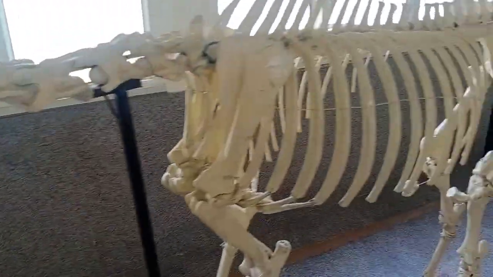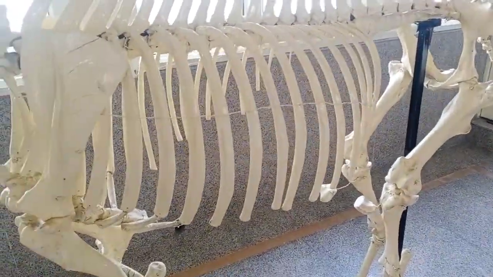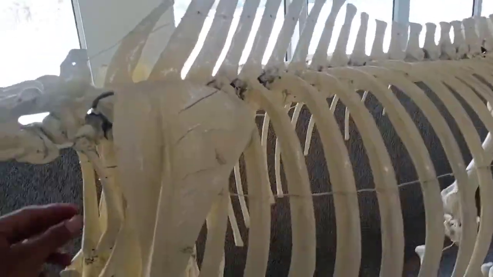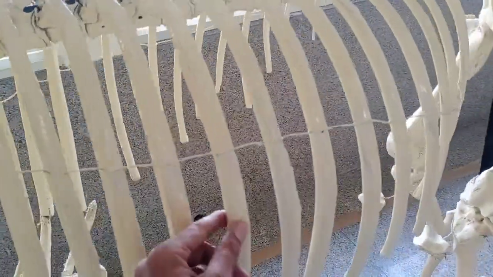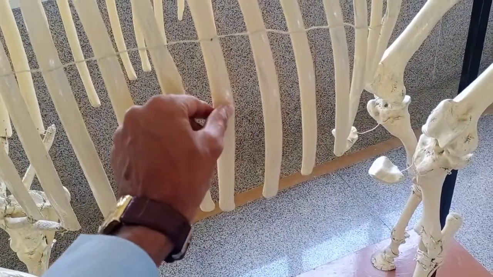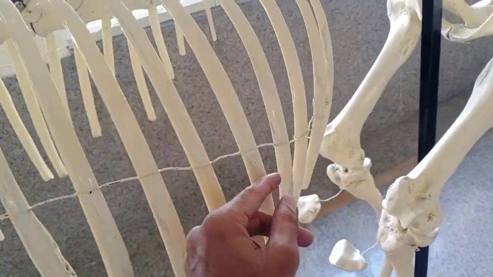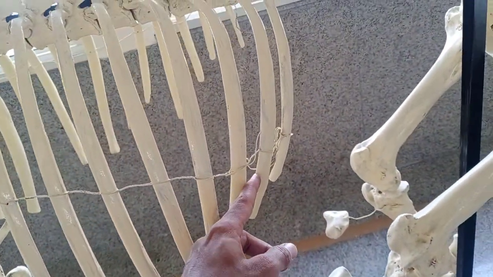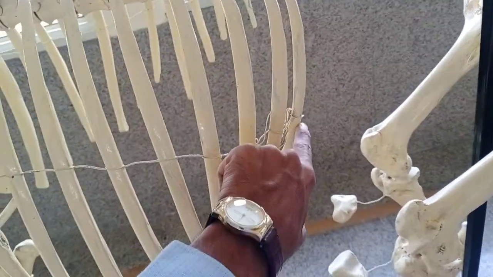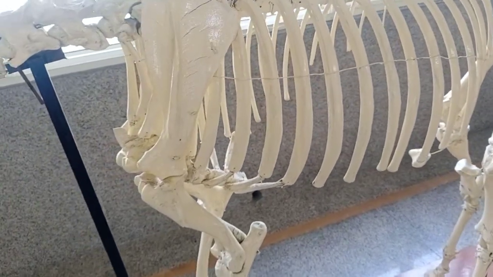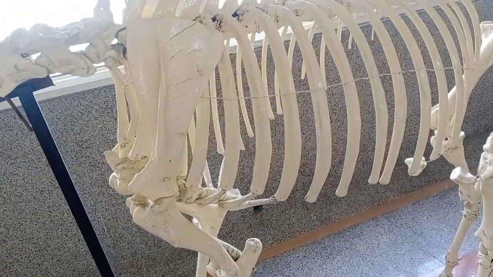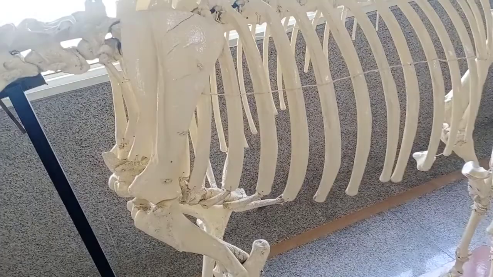So in the skeleton of horse we can see a total of 18 pairs: first, second, then third, fourth, fifth, sixth, seventh, eighth, ninth, 10th, 11th, 12, 13, 14, 15, 16, 17 and 18. So a total of 18 pairs of ribs are found in case of horse. Out of 18 pairs, 8 pairs are sternal ribs.